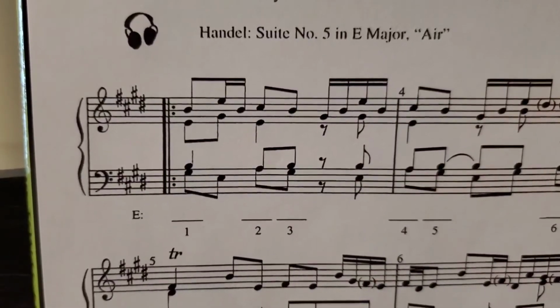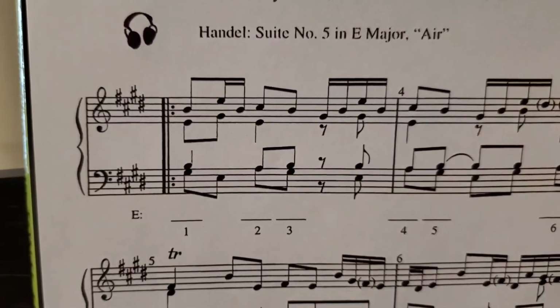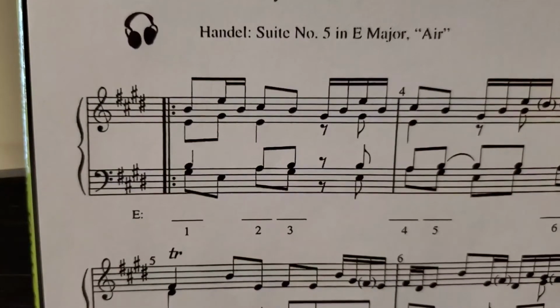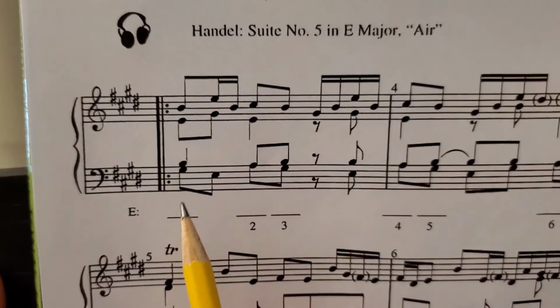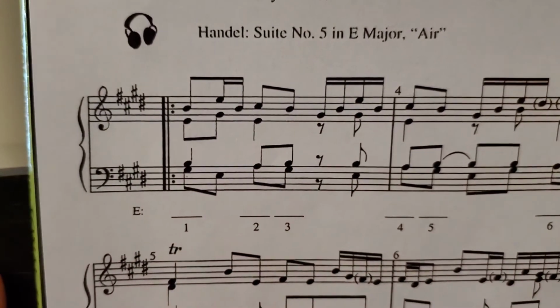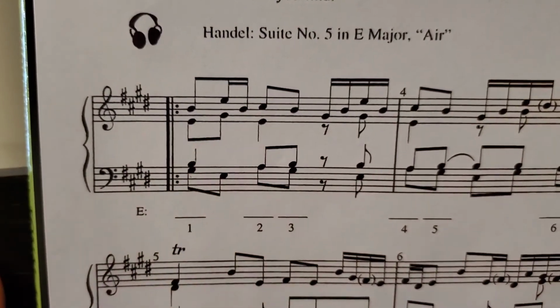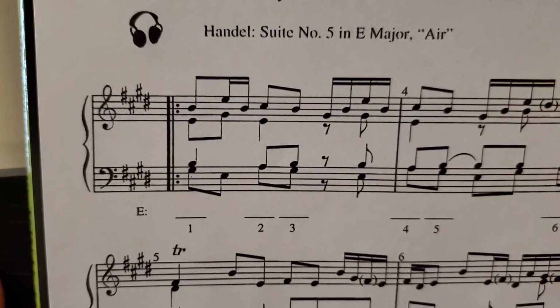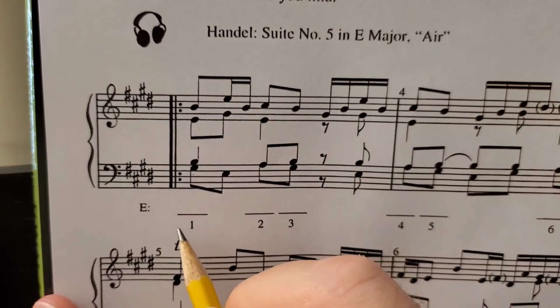And we're going to do a little analysis here. This example, of course, does feature some 6/4 chords, so we're going to find them and then identify which type of 6/4 chord we have. Let's go ahead here in the key of E major. Notice we have a G sharp, a B, an E, and another B. So remember to put that in root position. In root position, you'd have E, G sharp, B.